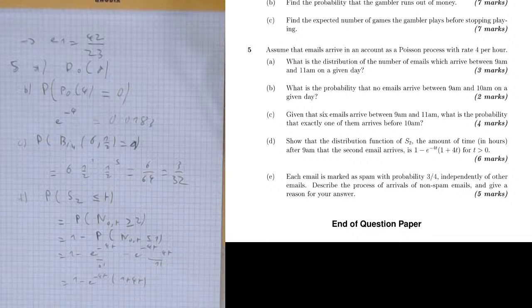And for the last one, the best we could do is ask for the new parameter of the Poisson process. And yeah, that's it. Other things I want to mention about Blackboard: the questions will be randomized, so not everyone will have the same sets of questions.